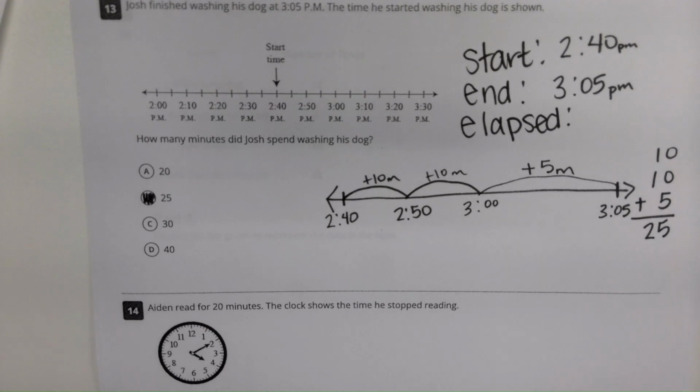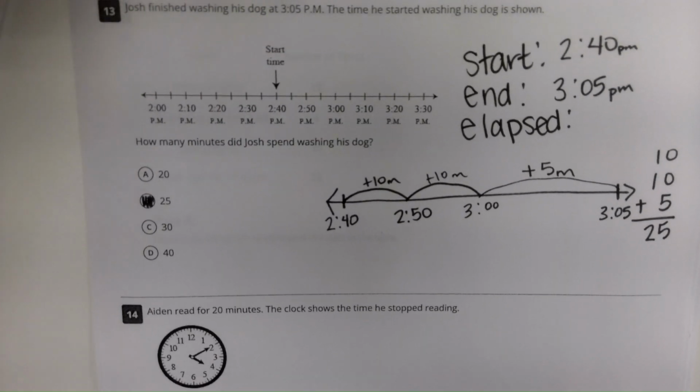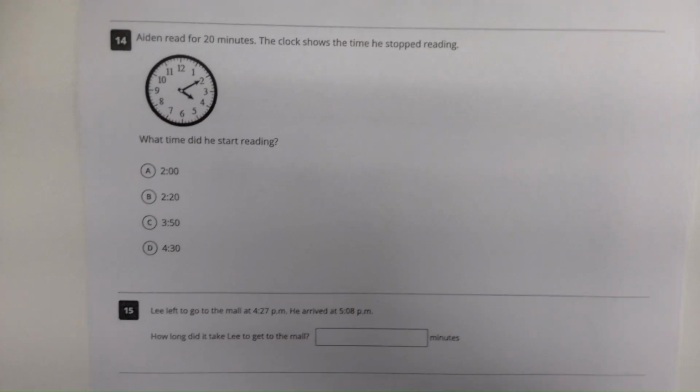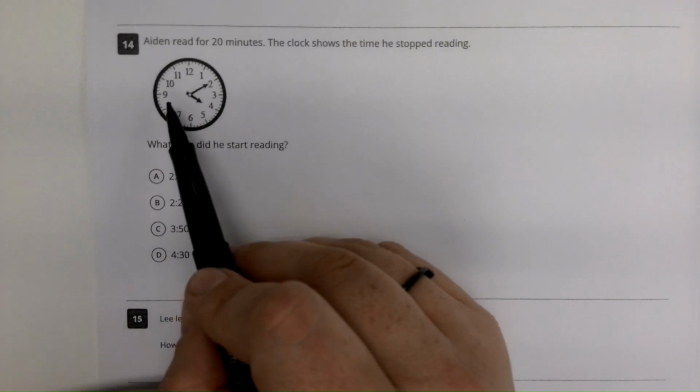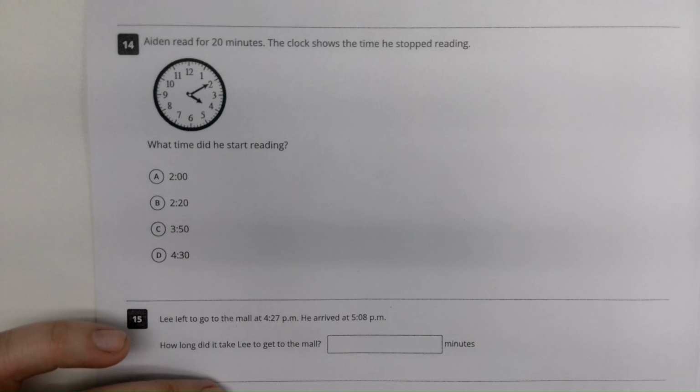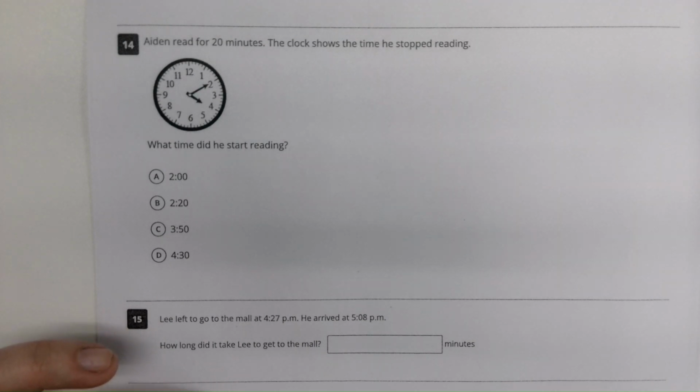If your kids want to use a different strategy, as long as it makes sense to them, I don't mind them doing that. This is just the most simple way that I've seen to really make it make sense in your brain. Number 14. Aiden read for 20 minutes. The clock shows the time he stopped reading. What time did he start reading?